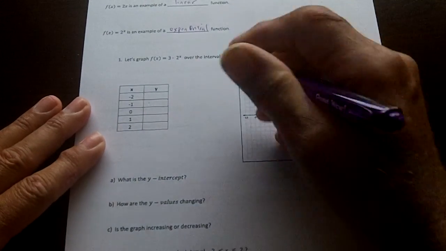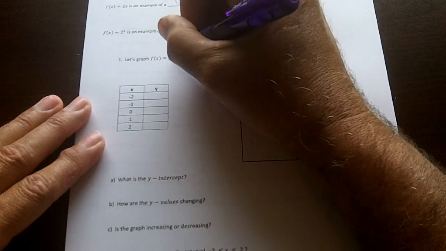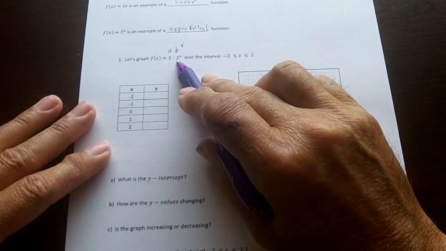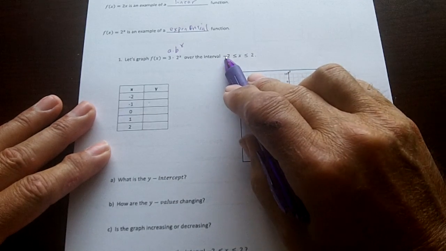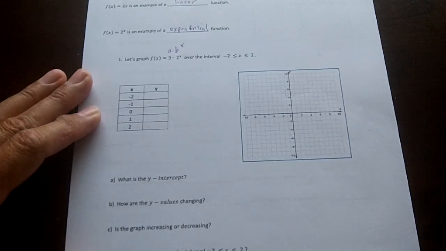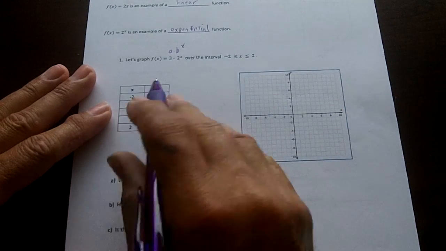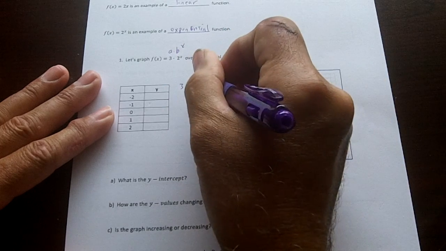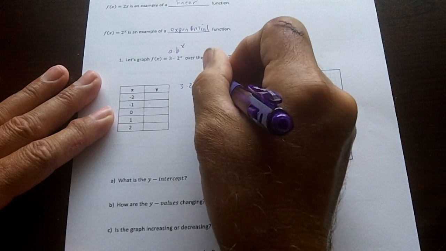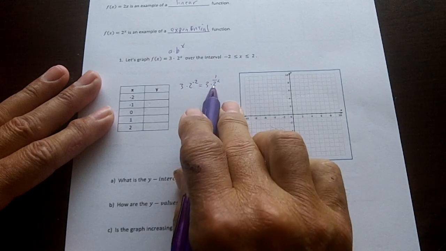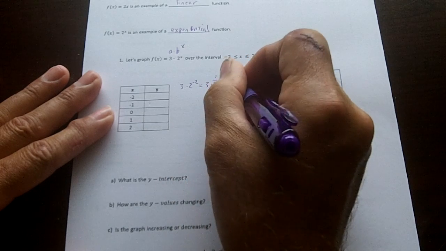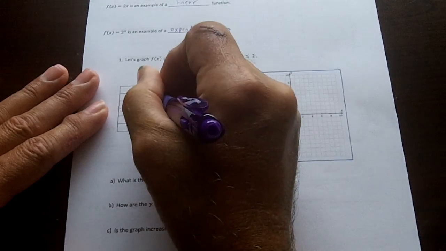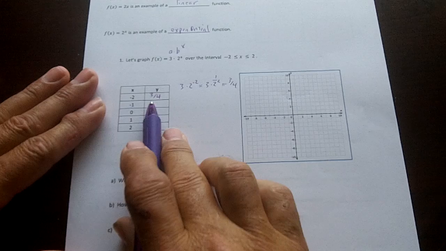Remember from the video, this is going to be a times b to the x, right? So this should be our y-intercept. This should be our common product, right? And we're going to graph it from -2 to 2. Okay? So if we were to plug in -2, we would have 3 times 2 to the -2, and that's going to turn into 3 times 1 over 2 squared, which will turn into 1/4, which is going to equal to 3/4. 3 times 1/4 is 3/4. So this would be 3 over 4. You could use 75/100 if you want.